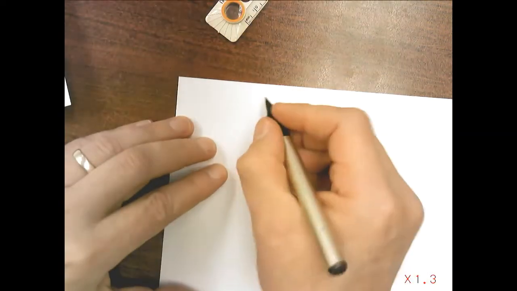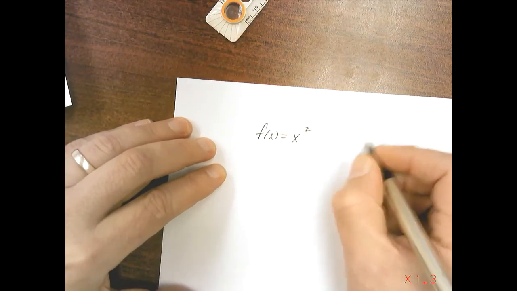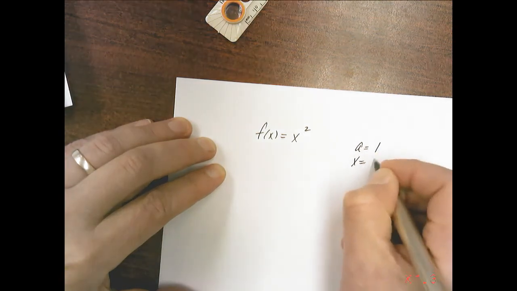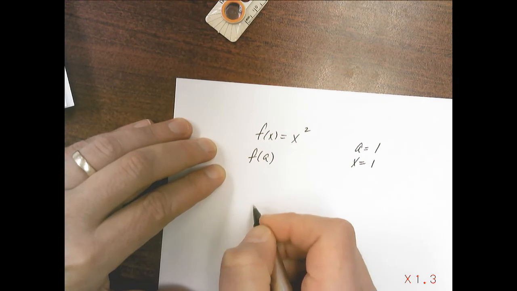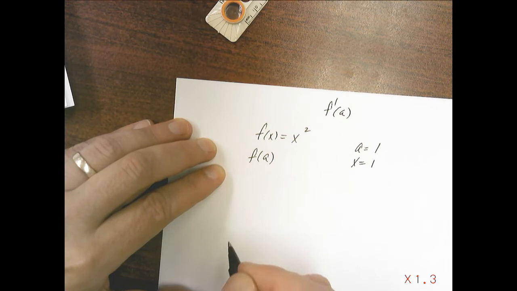Method 2, remember, we're going to have f of x was given to us as x squared, and they're telling us that a equals 1. Well, remember, I'm just replacing that for x because they used the variable a in their question when they asked for the derivative of f of a. Okay?